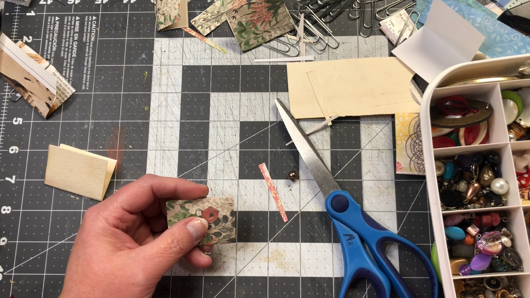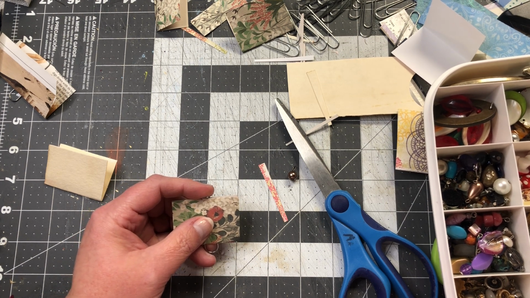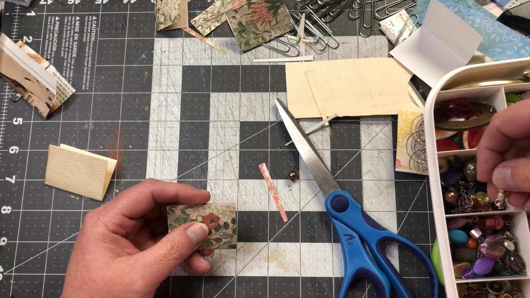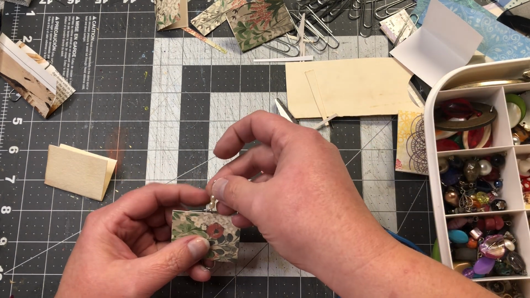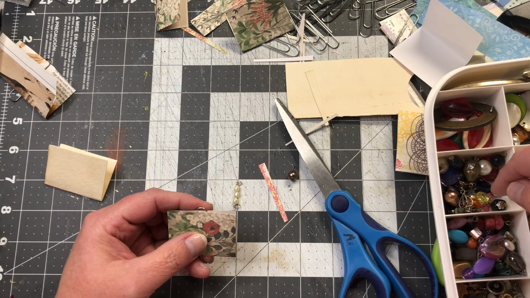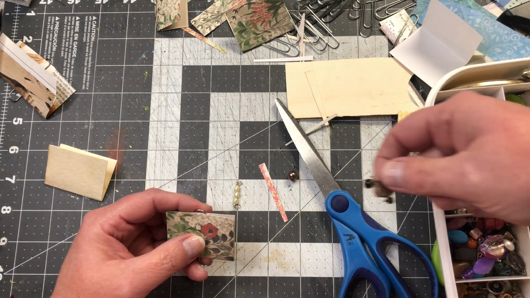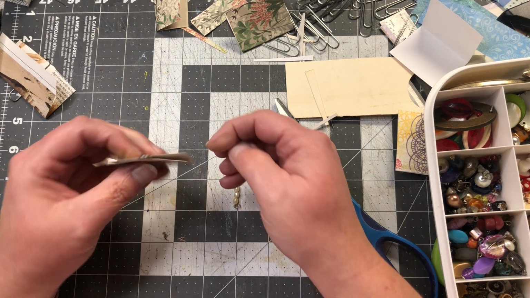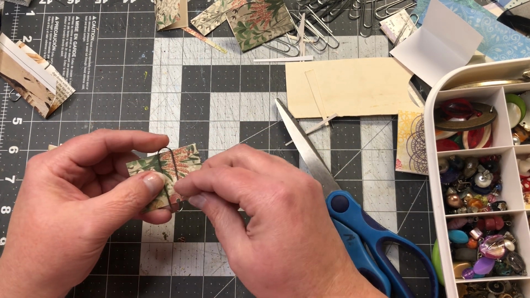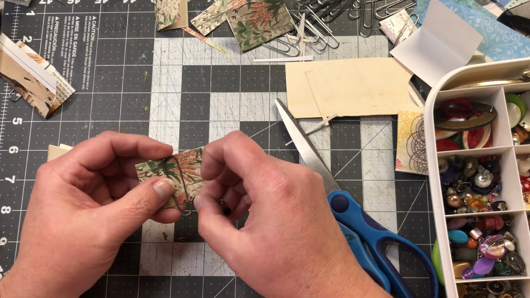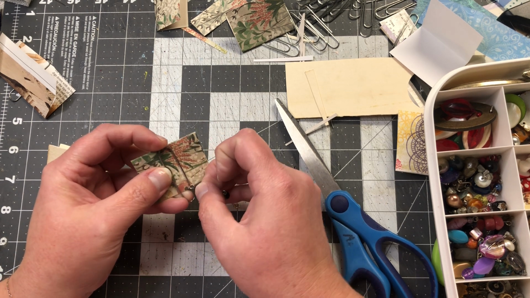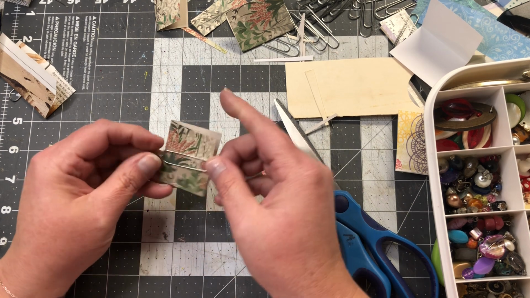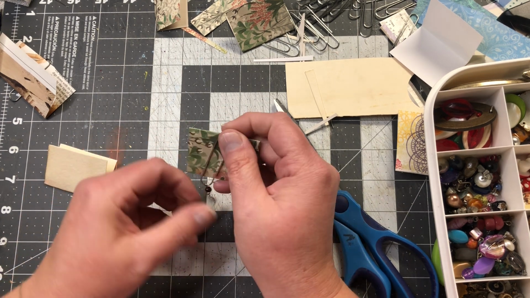How about... This one might work. Okay, so we're going to thread it on this clip here. Circle it around.